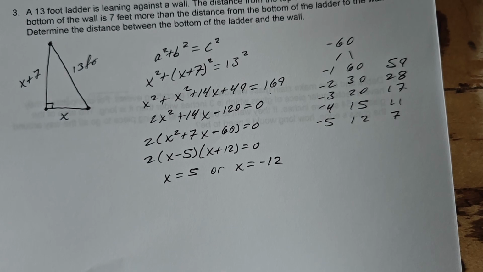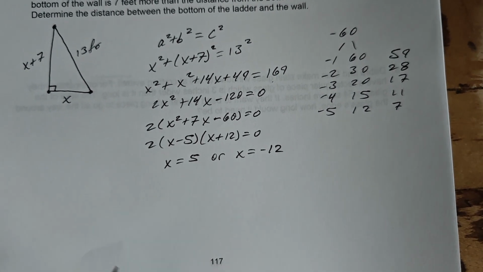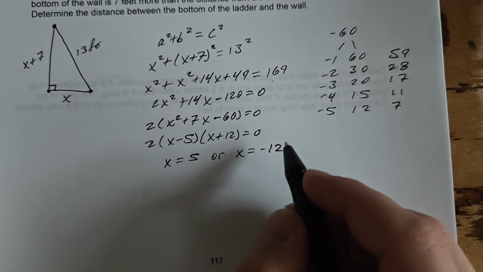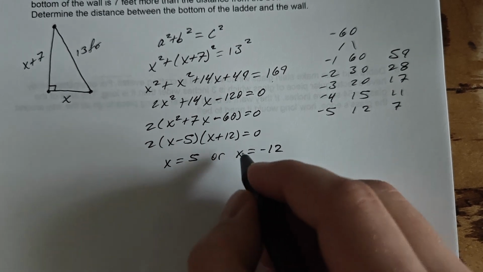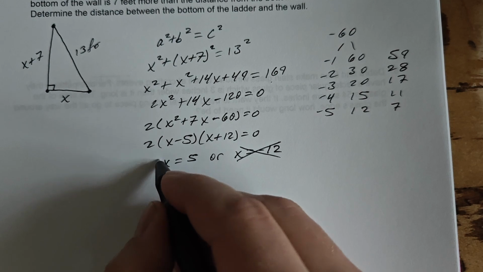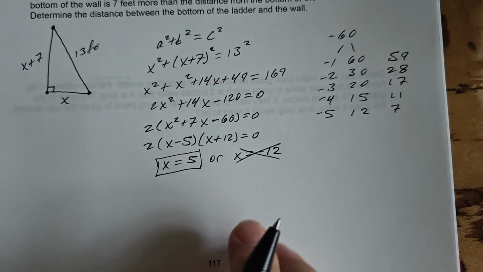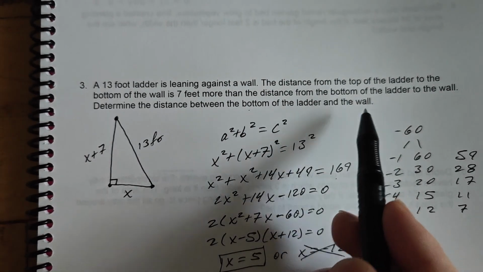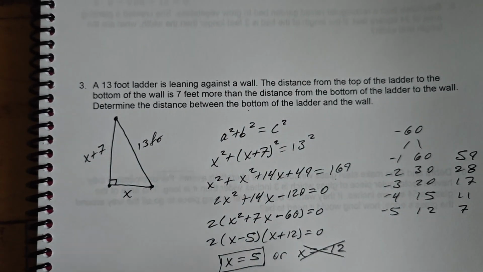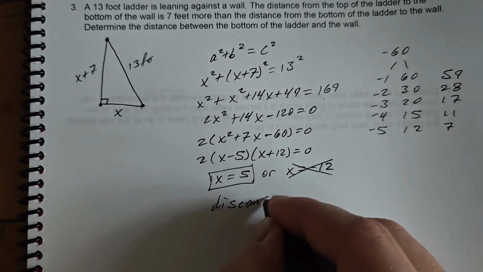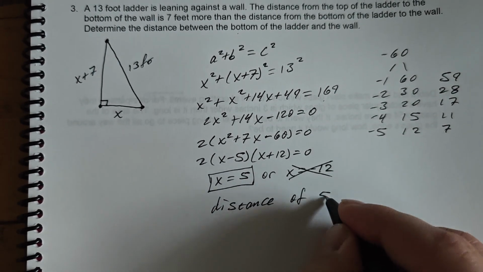Which one of those is the answer? Are both of those the answer? Well, here we have a real world problem, and here we have a negative distance. Negative distances do not exist in the real world. So our only solution is x equals positive 5. And that right there, it says determine the distance between the bottom of the ladder and the wall. So distance of 5 feet.